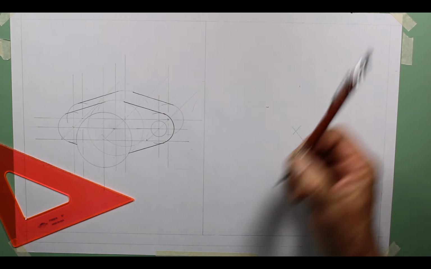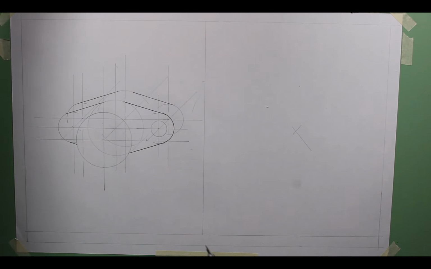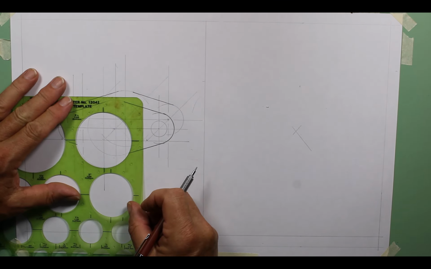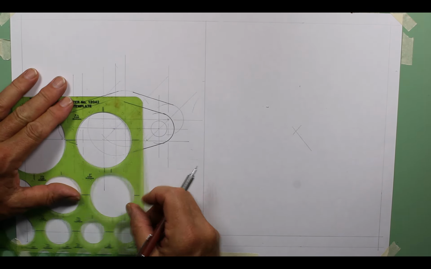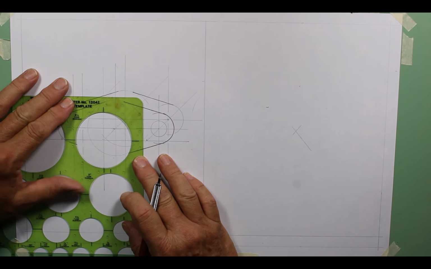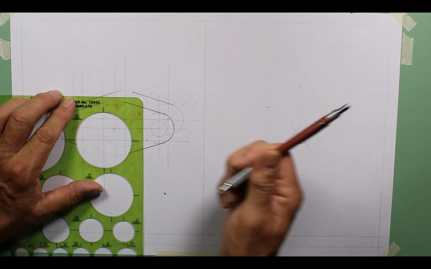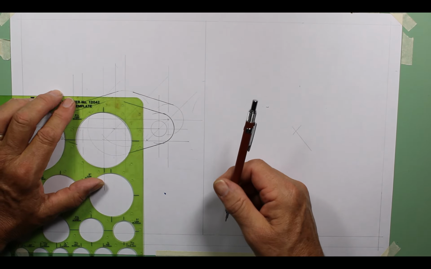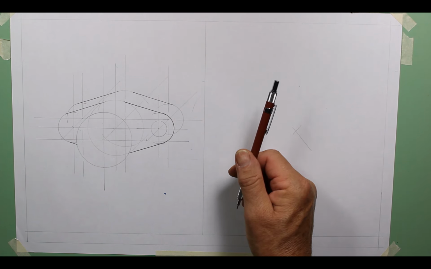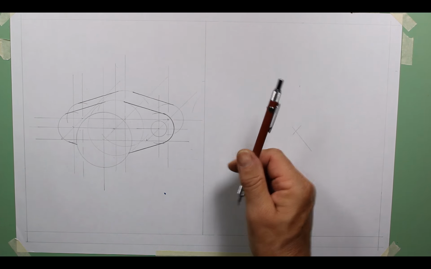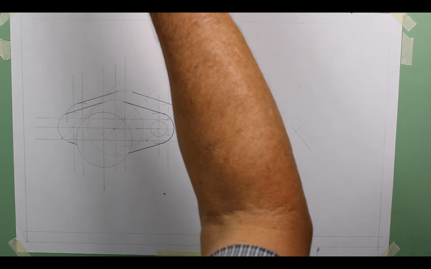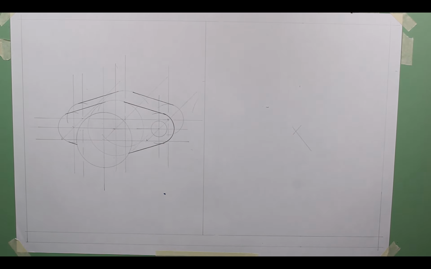So I'm going to go ahead and darken in some of these bigger. My front surface here is a total circle, so I can go ahead. Well, I hate to do that. I need to do a lot of erasing first. I still need to draw my hole, which is 41.2.